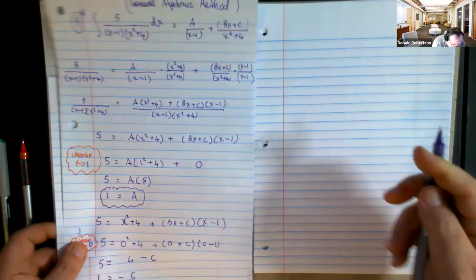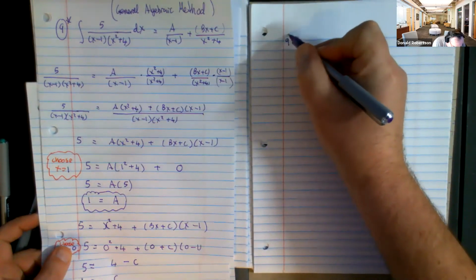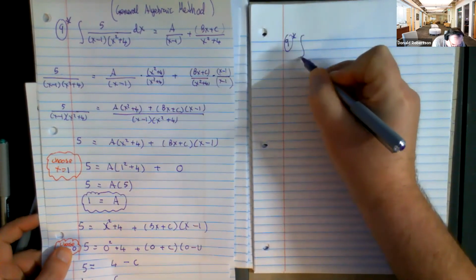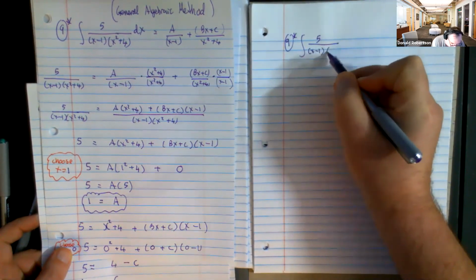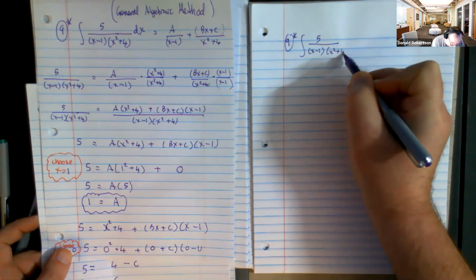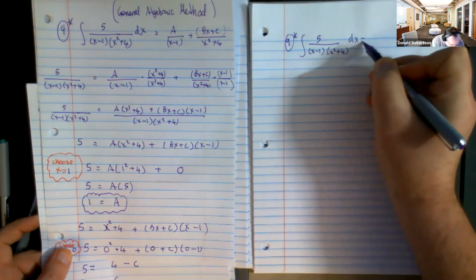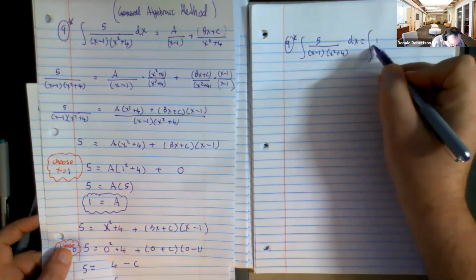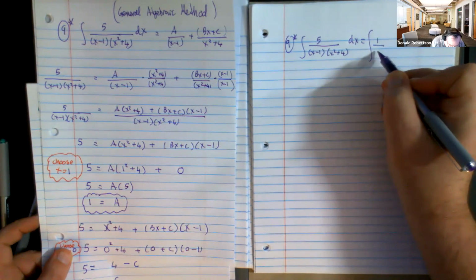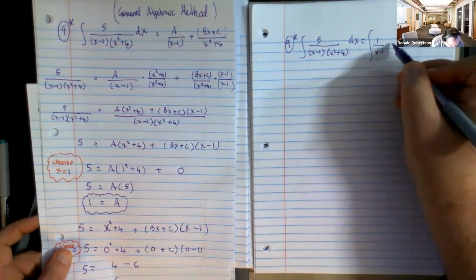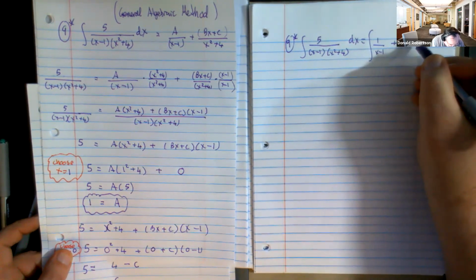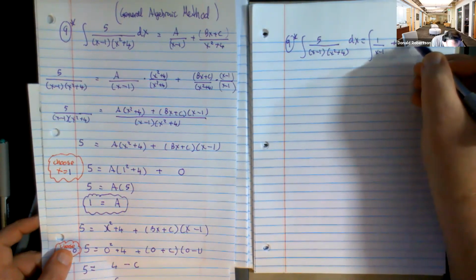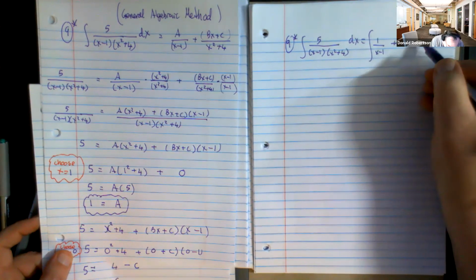So I'm going to rewrite all of this information now that we know it. The original question was to integrate that guy. We've discovered that it's a, which is 1 over x minus 1, plus b, which ends up being negative bx, negative x, plus c, which ends up being negative 1.